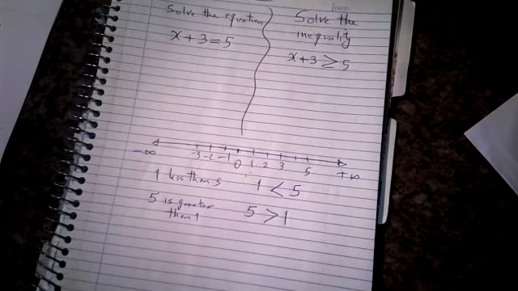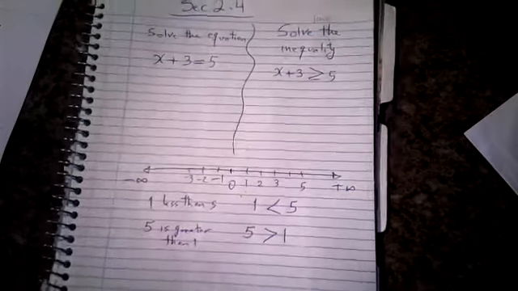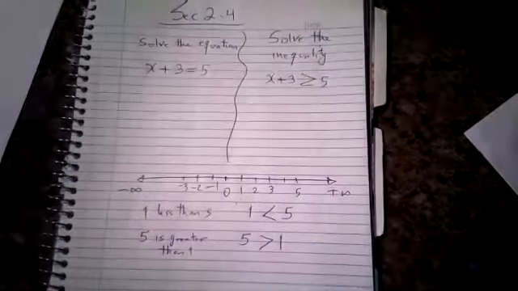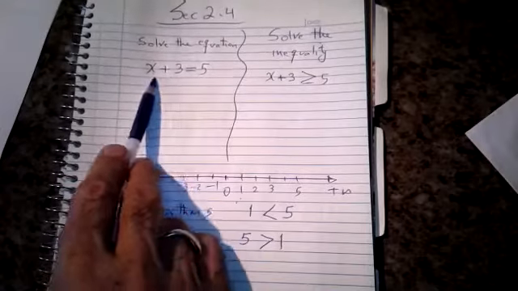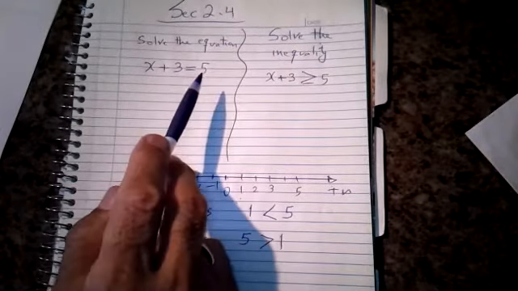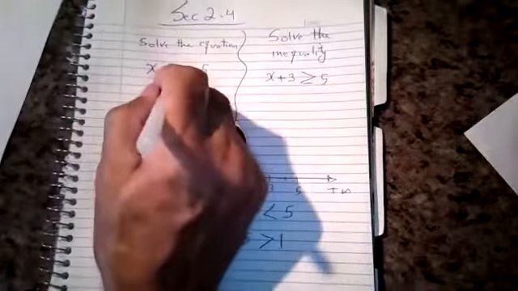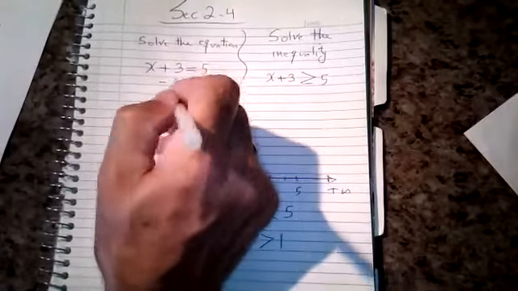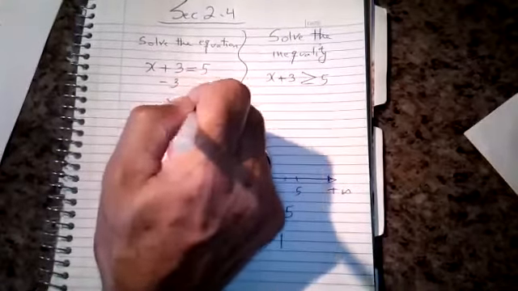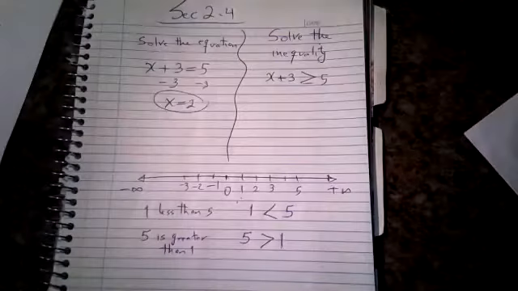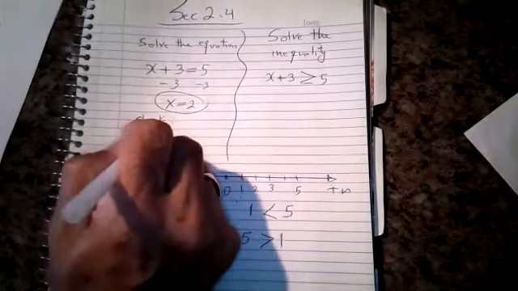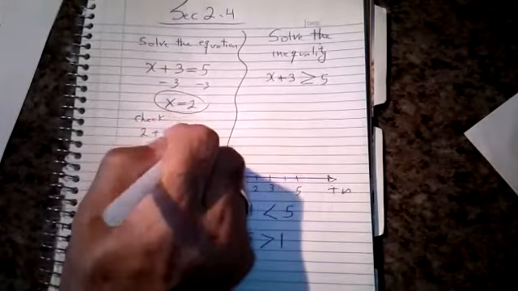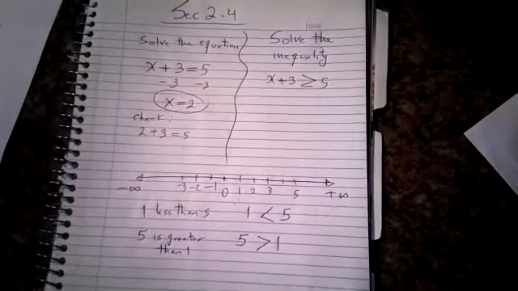All right, so here, this is the equation. Solve the equation means find the number that when you substitute for x, add 3 to it, is 5. Obviously, there is just one number like that, right? And what number is that? 2. So there is only one value that when you substitute for x, you get 5. There's only one solution.